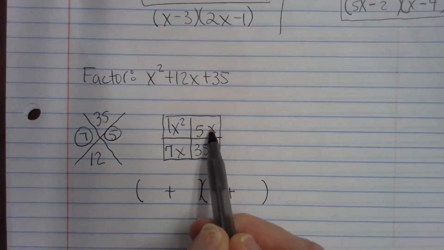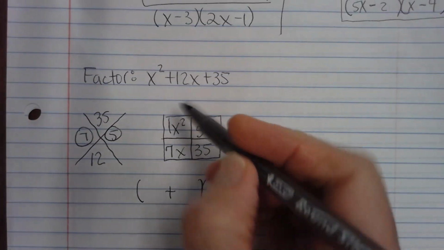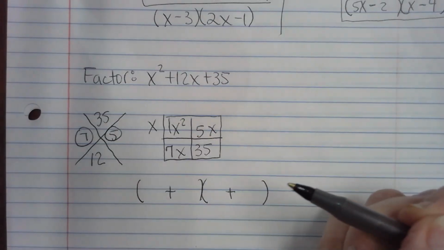Greatest common factor across the first row is just an x.